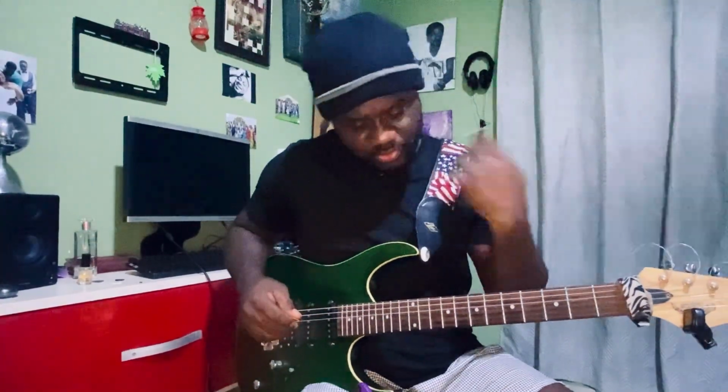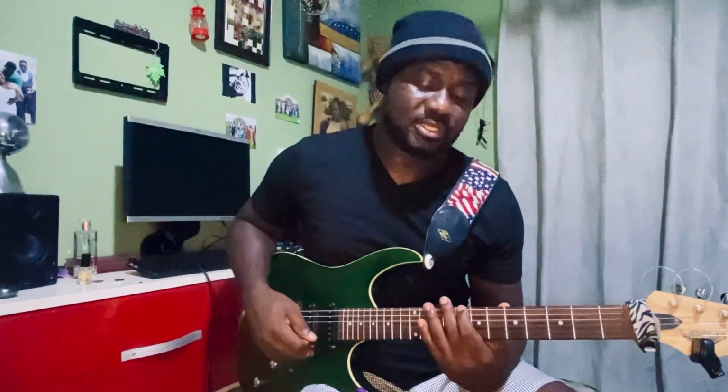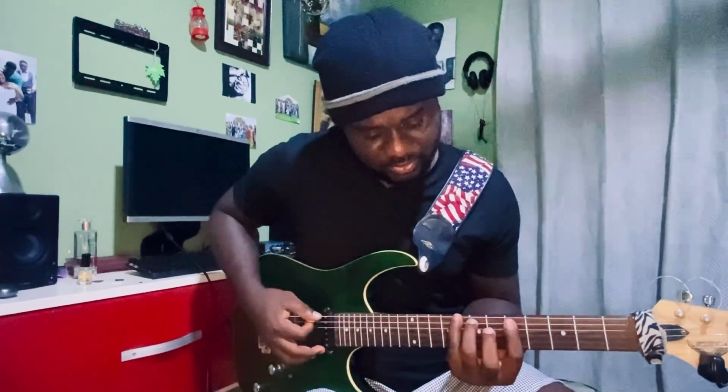Now, when you come here, there's a C note here on your 6th string. All right, so we can get another root position chord here.